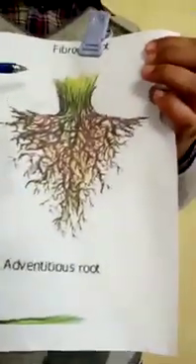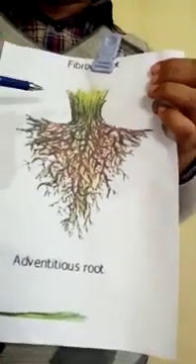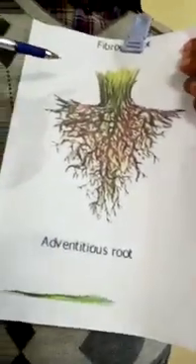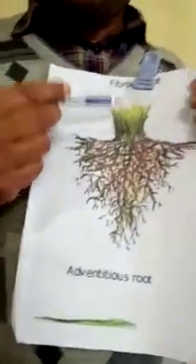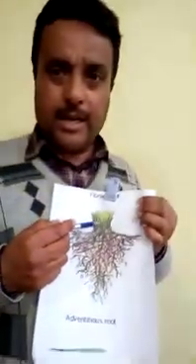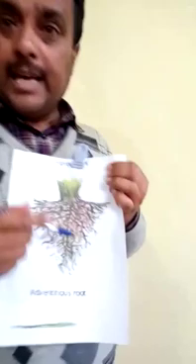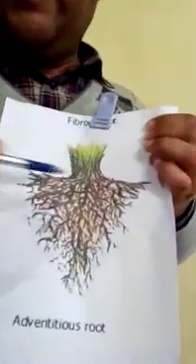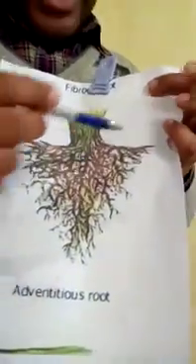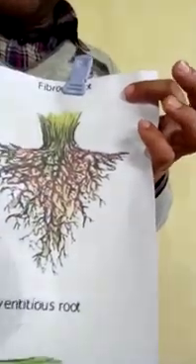This adventitious root does not develop from the radicle, but mainly arises from the stem, from the base of the stem, or from the nodes or internodes of the stem. Here it is sparingly branched. This adventitious root is mainly found in the grasses.